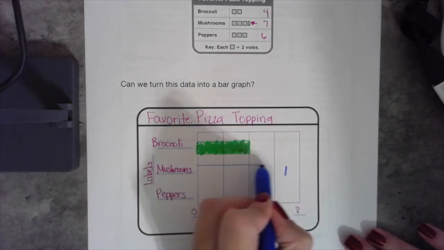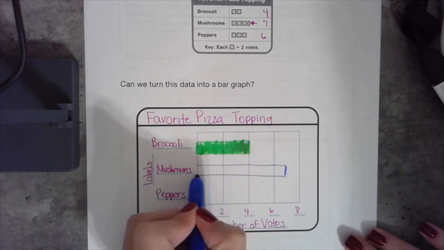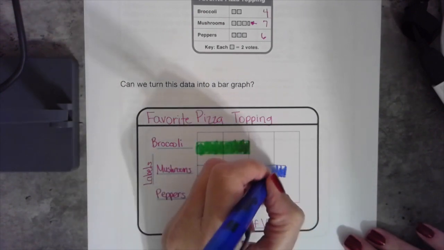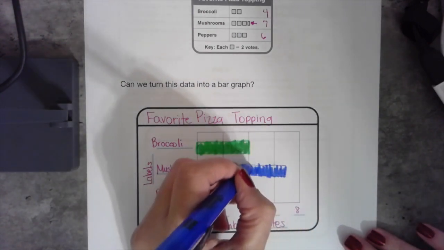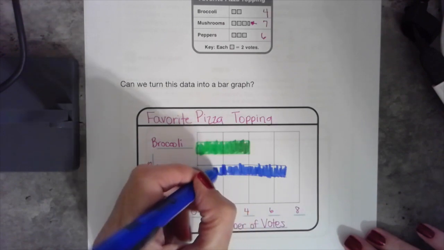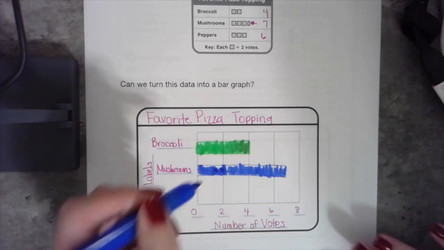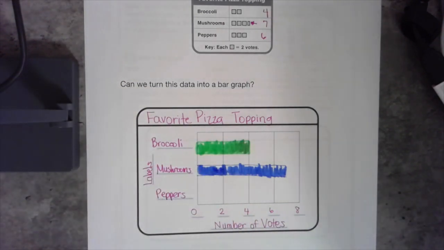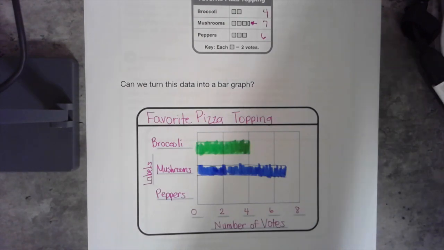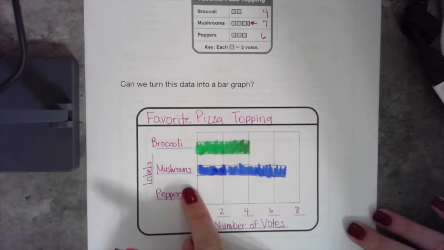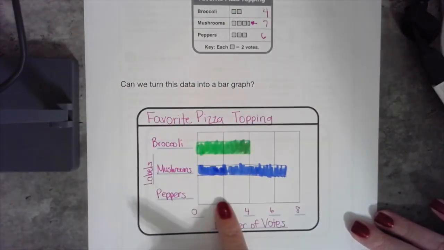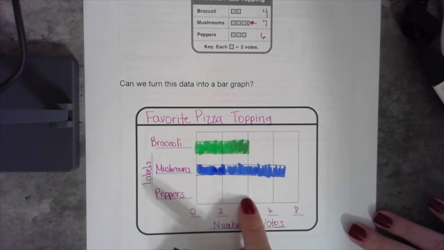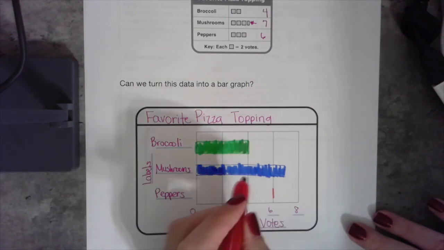Now I make my little bar. Color it in. Now, I want your work to be neat. I don't have time to just color it in and make sure that it's all perfect, because you don't want to sit here for 30 minutes while I color. All right, and then peppers got 6 votes. That is a counting by 2's number. 2, 4, 6 ends right there.